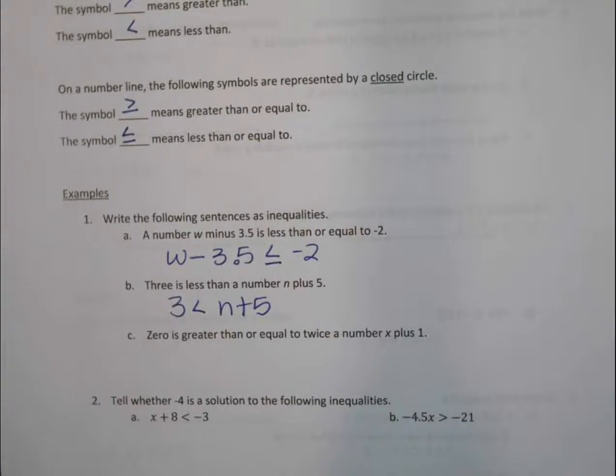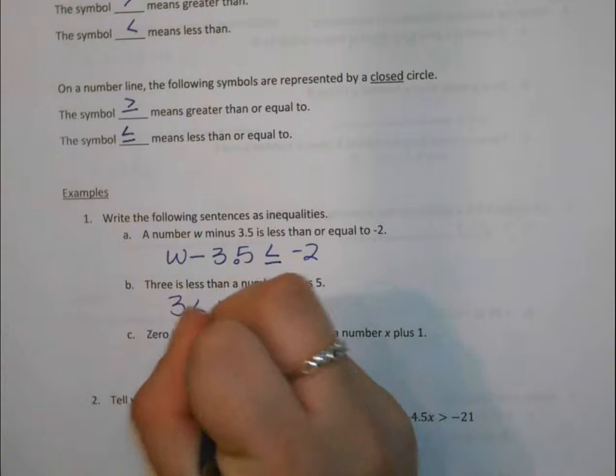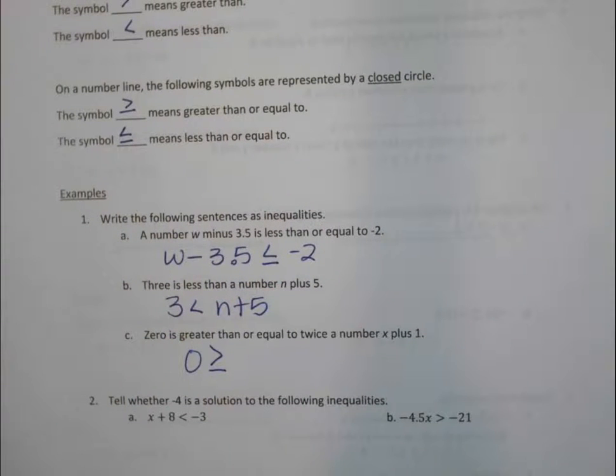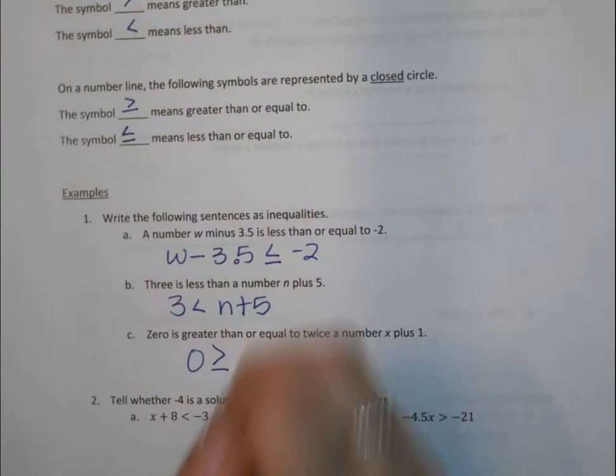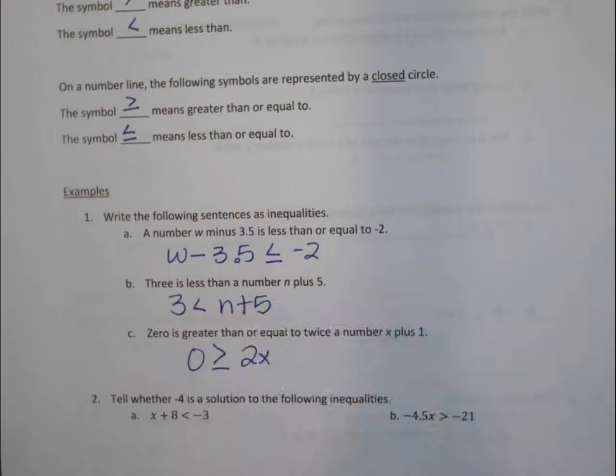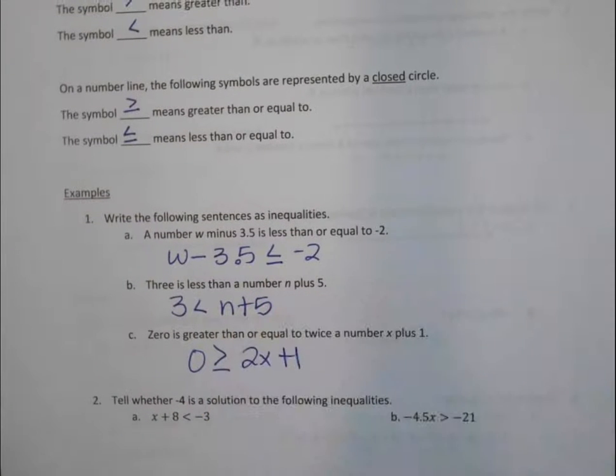C says 0 is greater than or equal to. That faces the opposite direction, and then because it's equal to, it gets the line underneath. Twice a number x means 2 times x, and then plus 1.